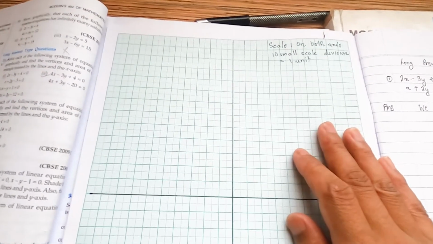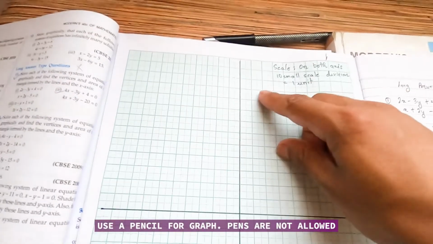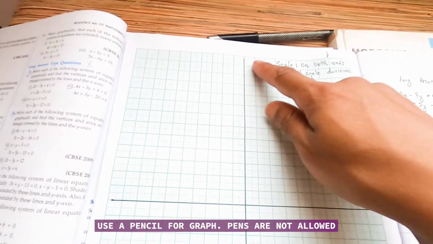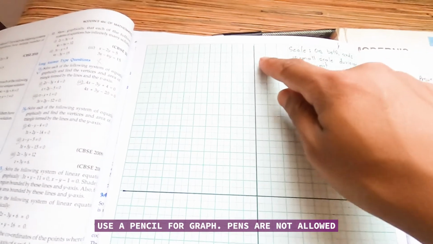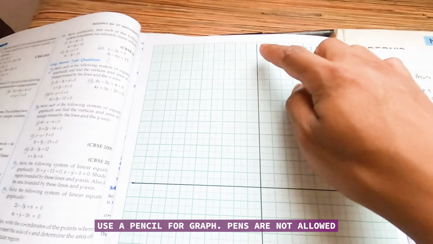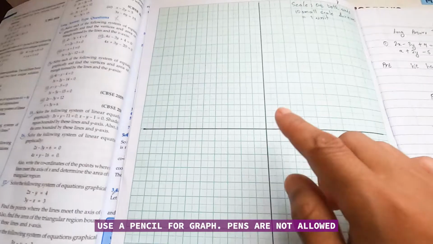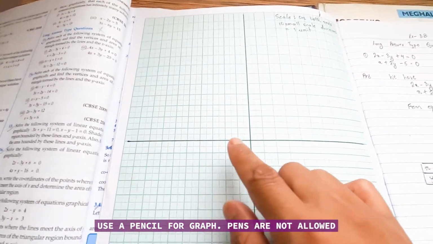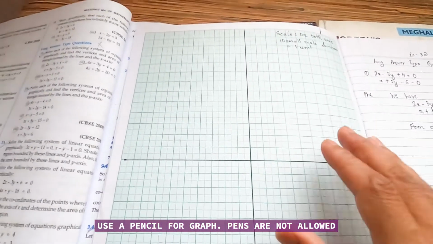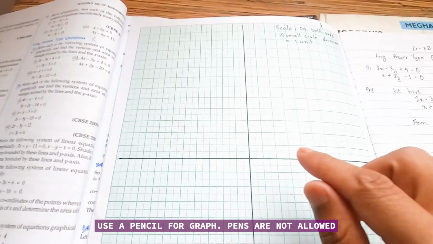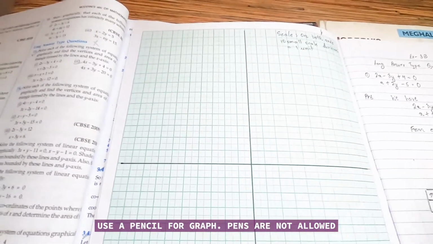What I need you to do is draw a vertical line from the middle of the graph. This is the vertical line which I've drawn in the middle of the graph, and also the horizontal line. This is the first step that we should do on the graph paper.